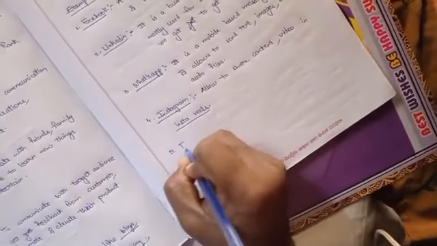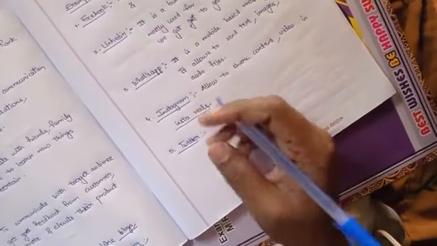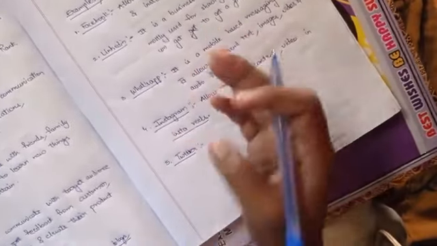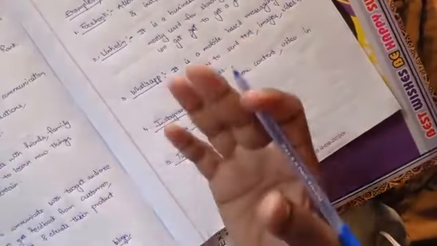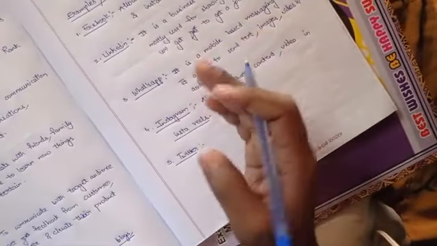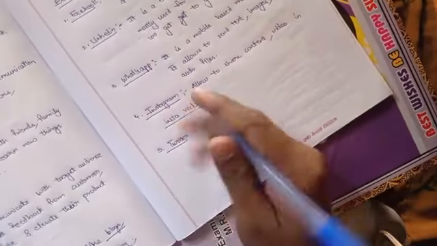So let us come to Twitter. What is Twitter used for? Twitter is mainly used by professionals, actors, or highly professional people. Here messages are known as tweets.